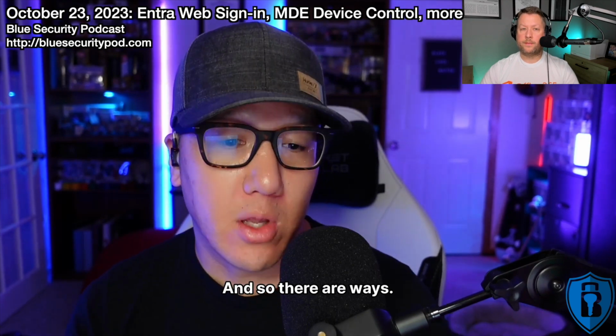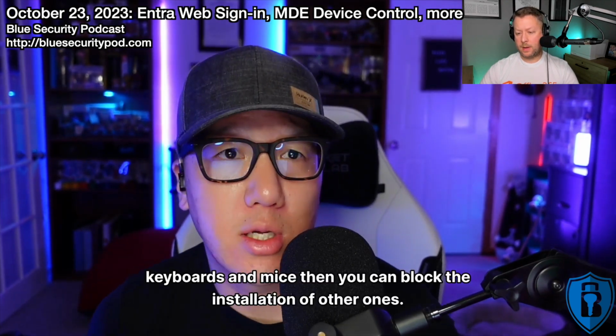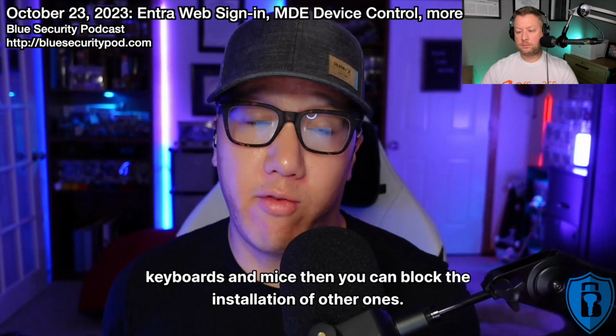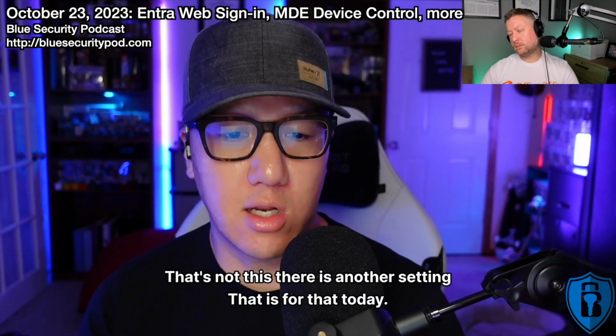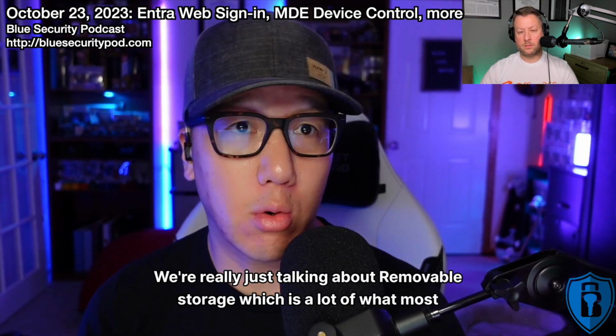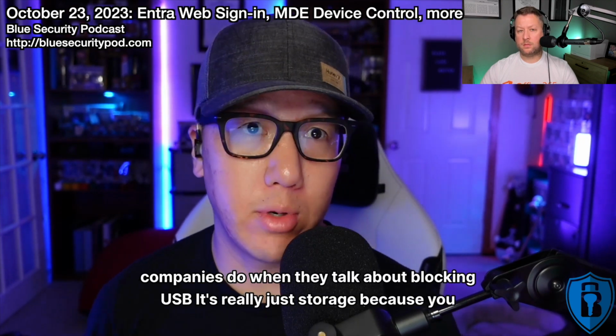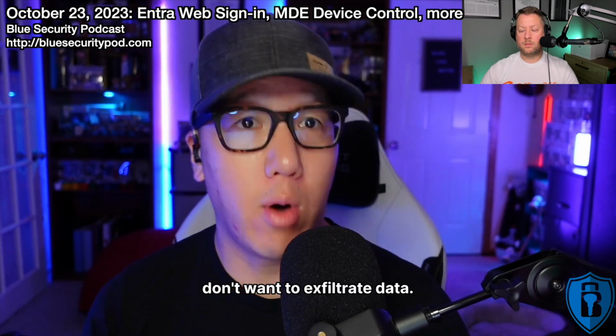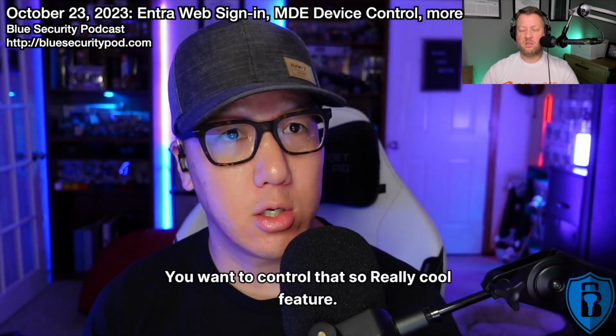So there are ways, like if your company only uses Logitech keyboards and mice, then you can block the installation of other ones. That's not this. There is another setting for that. Today, we're really just talking about removable storage, which is a lot of what most companies do when they talk about blocking USB. It's really just storage, because you don't want to exfiltrate data. You want to control that.